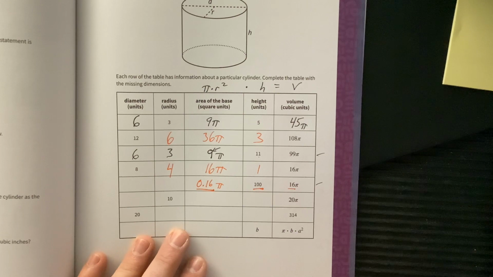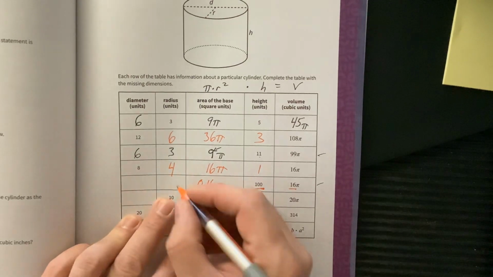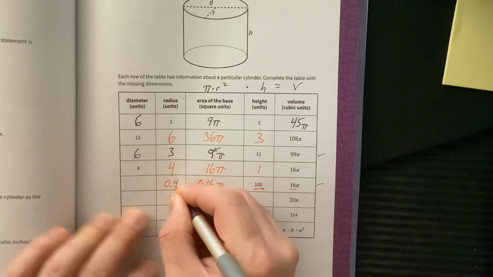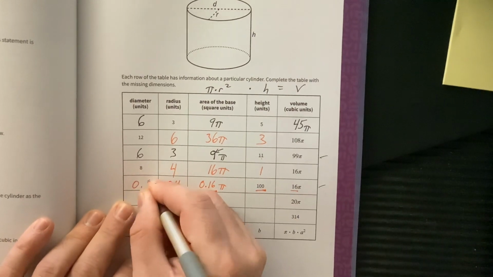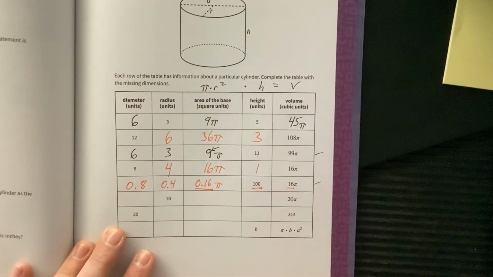The radius is 0.4. You got it wrong. You said it was... I thought it was 0.8. 1.6. I was close. I thought it was worse. Got it. There you go.